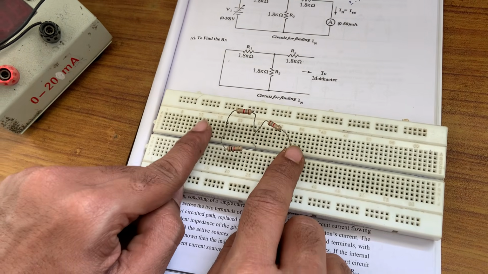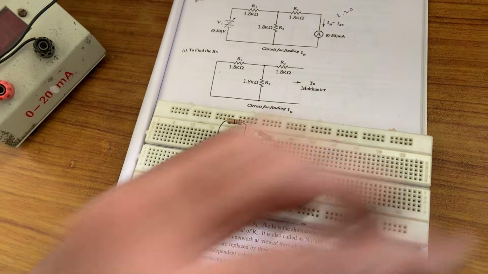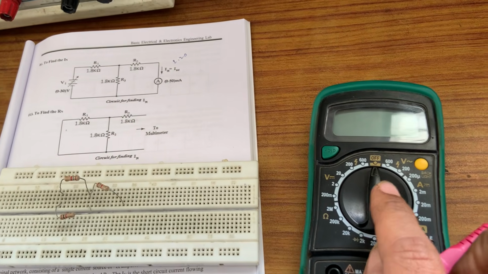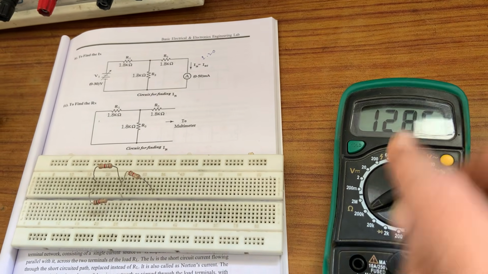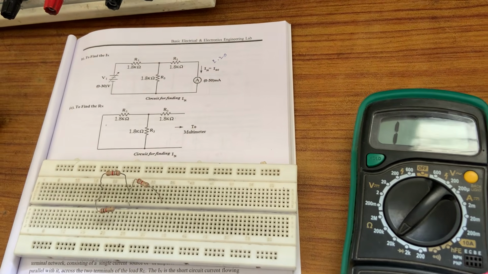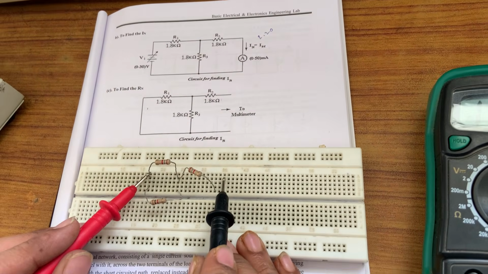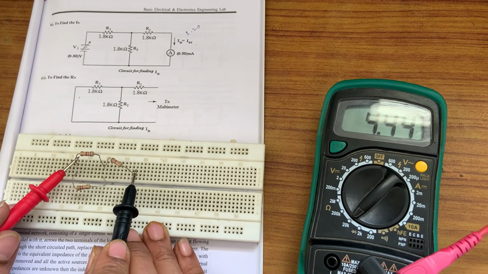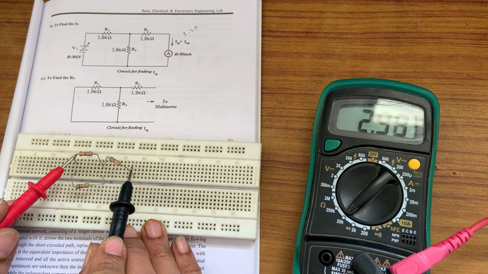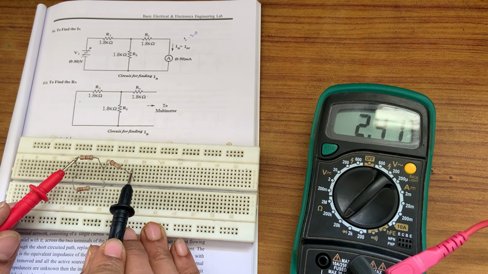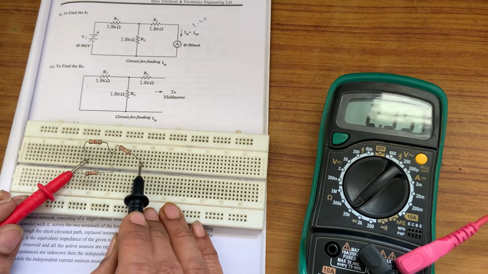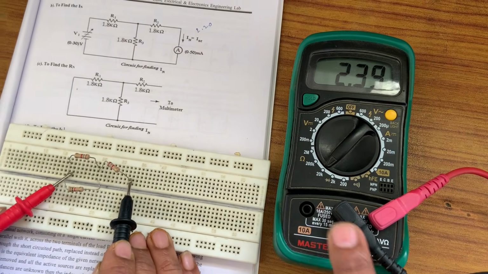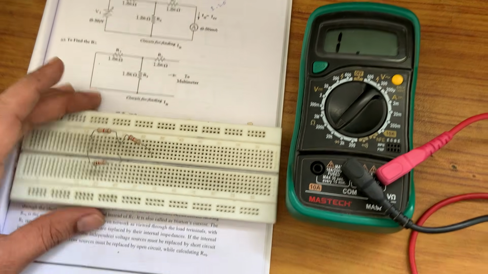Now we need to measure the resistance between these two terminals by using this multimeter. Initially we need to place this arrow mark in the resistance position. Thereafter measure the resistance between these two terminals. Now if you observe the value, we got the value as 2.40, okay, 2.39 resistance value. Now note down the value here, 2.39.